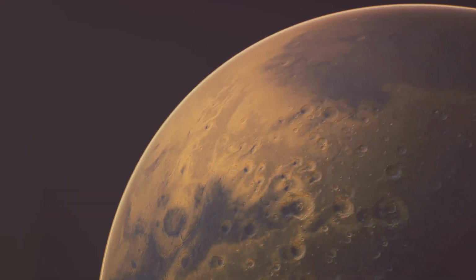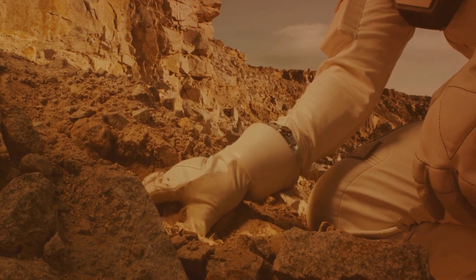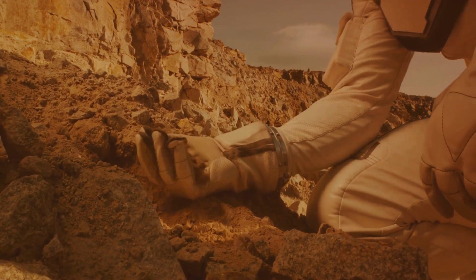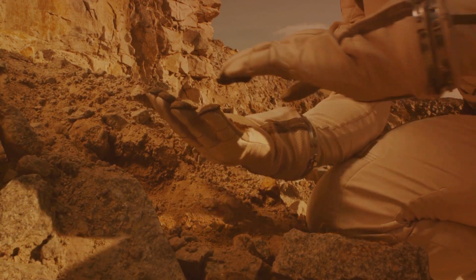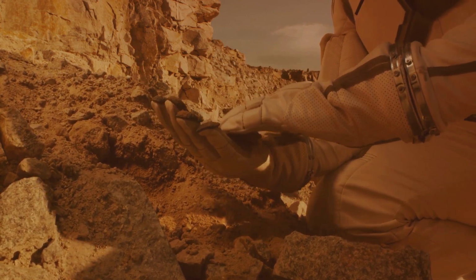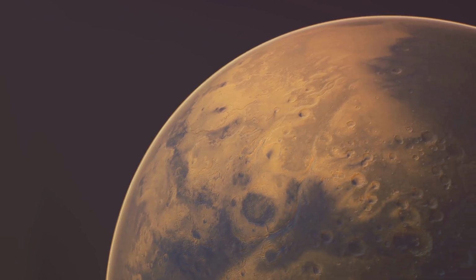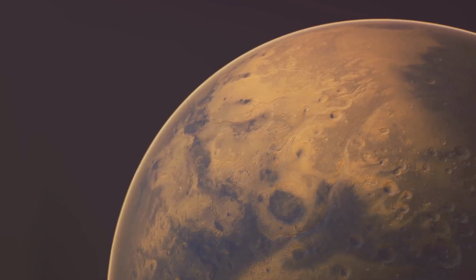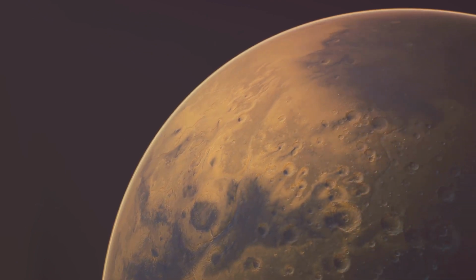Without a substantial atmosphere, we would be exposed to harmful solar radiation, and the pressure would be so low that our bodily fluids would start to boil at normal body temperature. But challenges are made to be overcome, right? That's where the idea of creating an artificial atmosphere comes in.